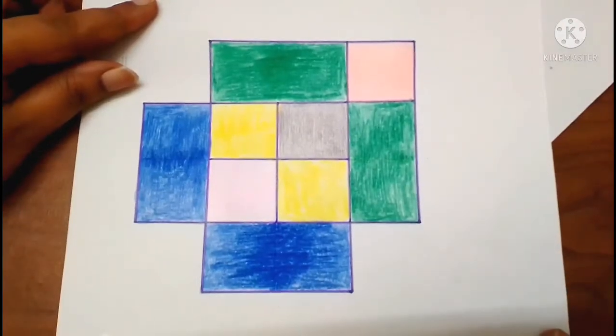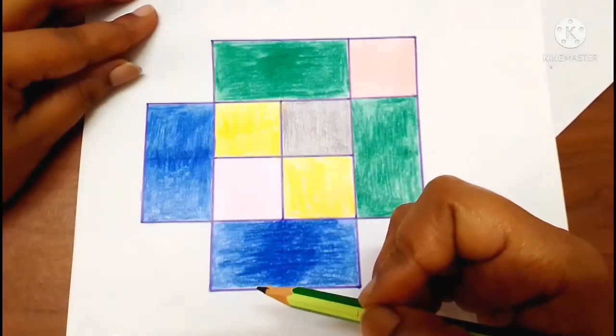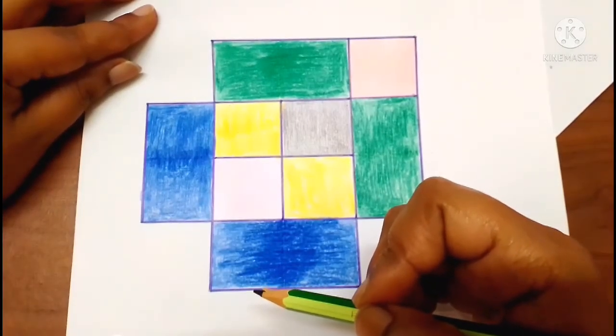How many squares are there in the given figure? If you can count the proper number, you can write in the comment box.